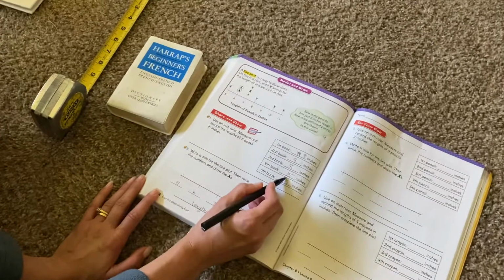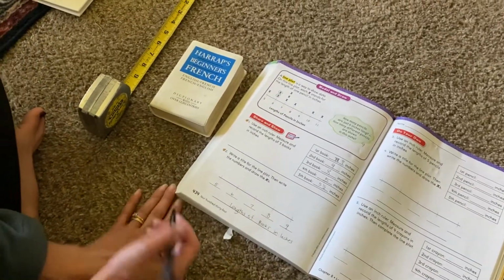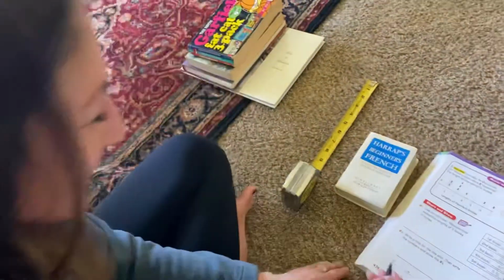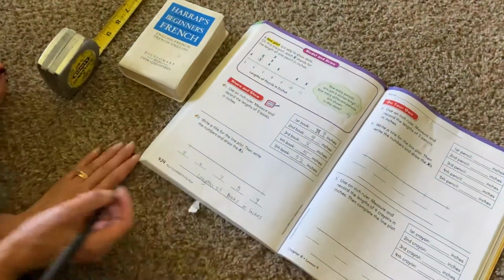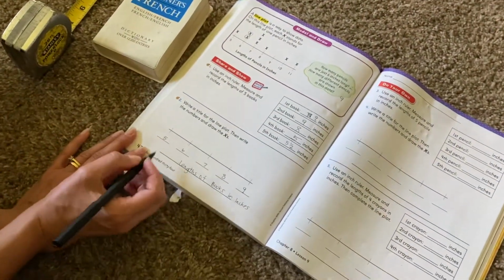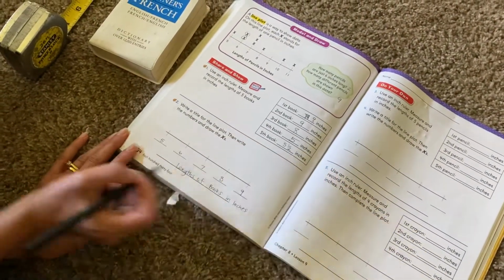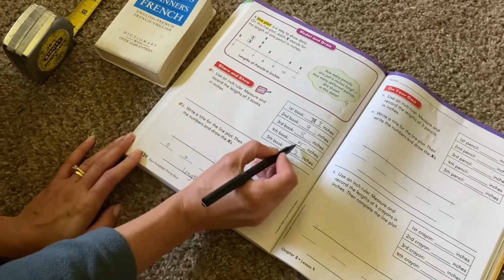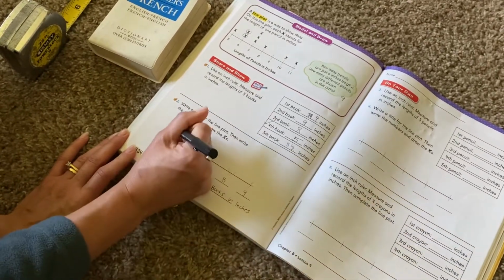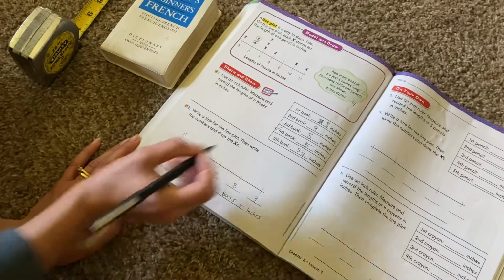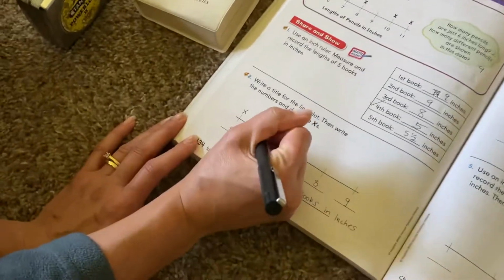My shortest is 5. Thank you. My husband corrected me. 5 inches, not 5.5. I missed that one. So I'm going to mark an X for this 4th book on the 5. Okay, and then 5.5, I have the 5th book.